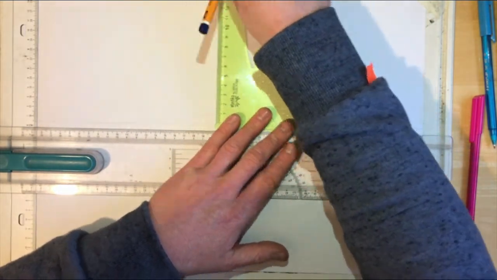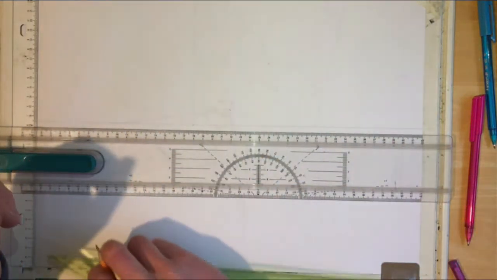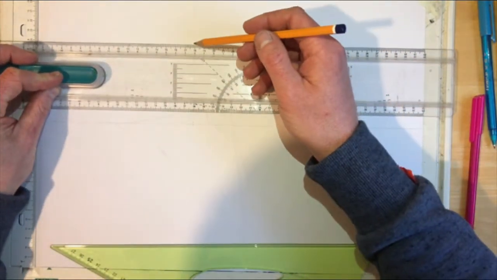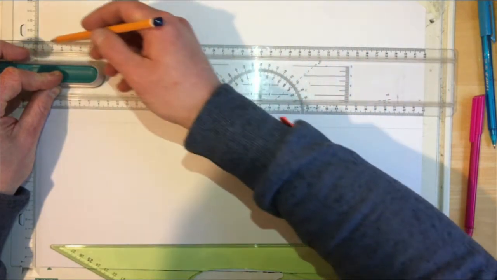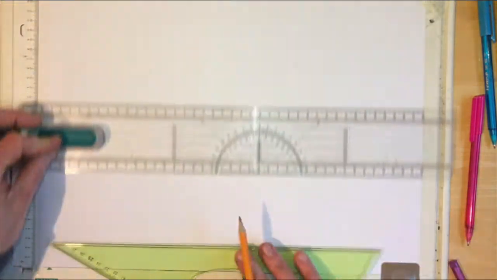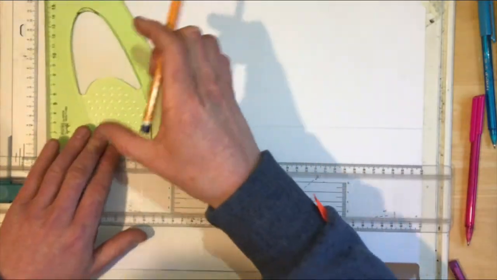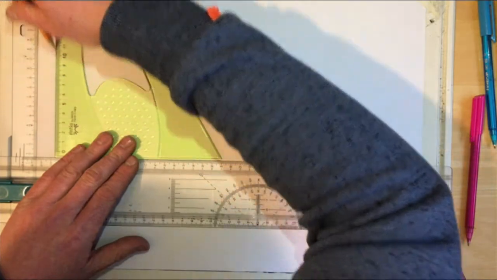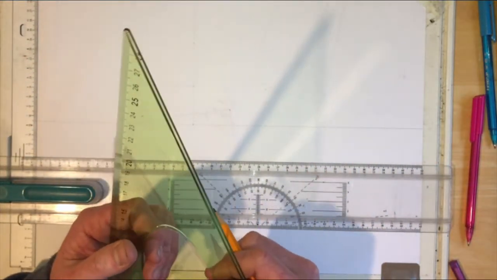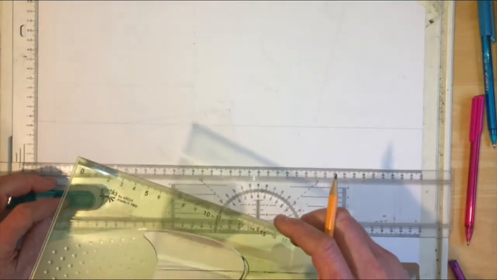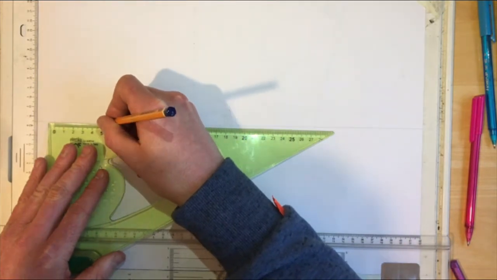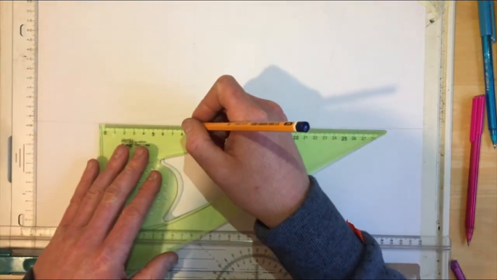Just extend that up a little bit. Okay, so this line goes across. My width over here. Okay, so mark off our 55mm line with 45 and 45.